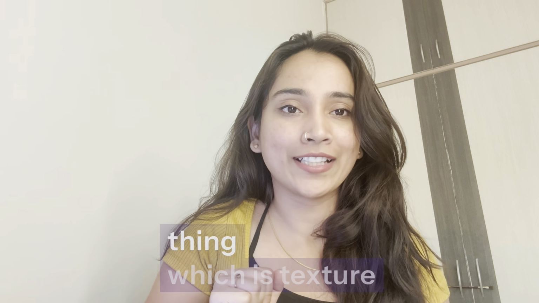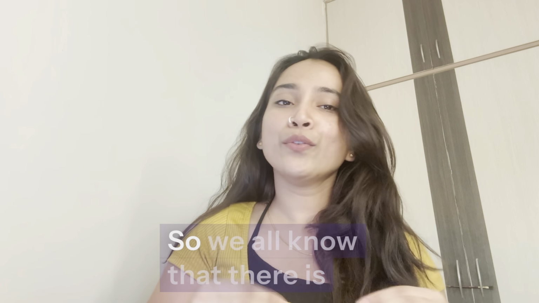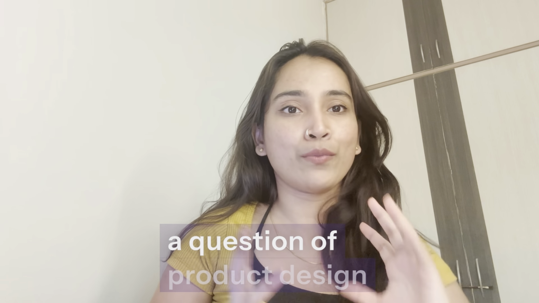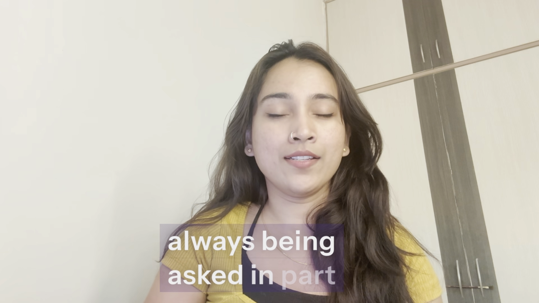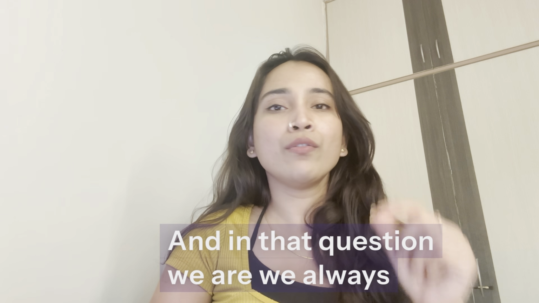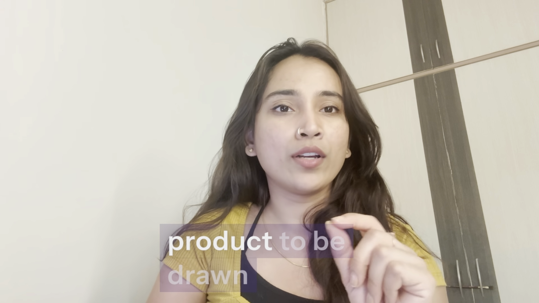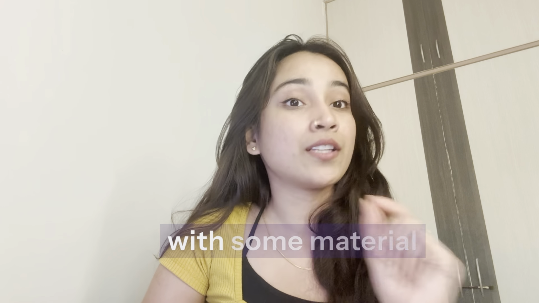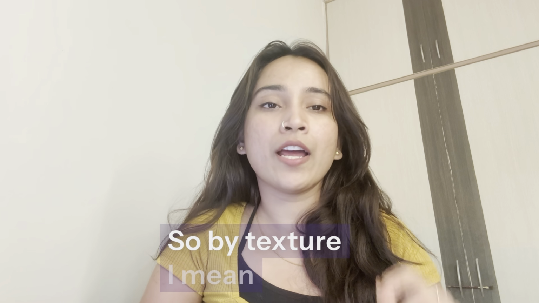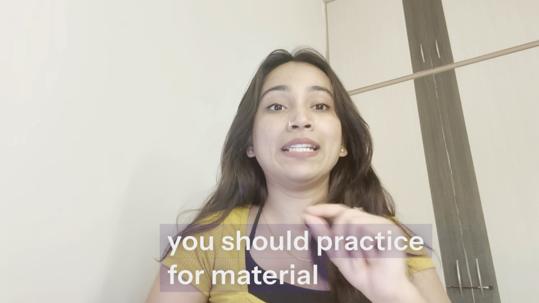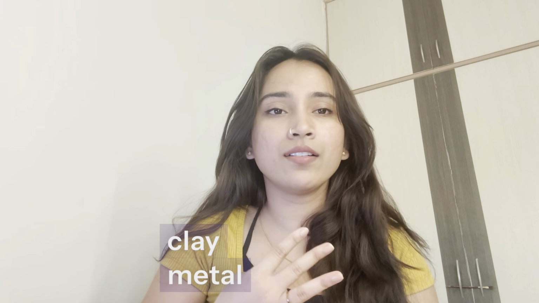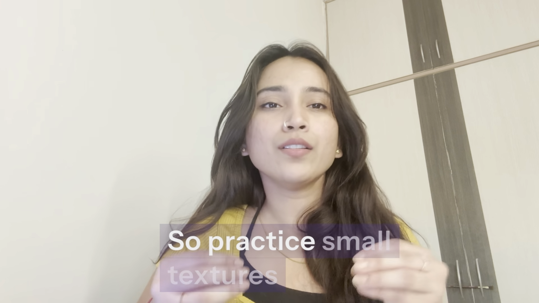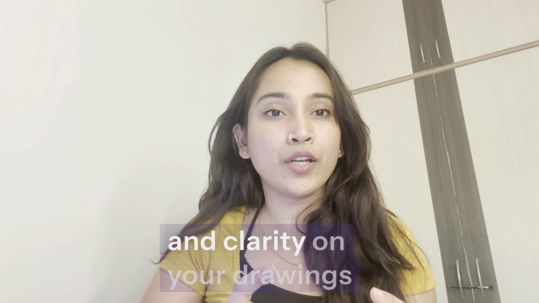Now the third important thing is texture. We all know that a product design question is always asked in Part B of CEED, and in that question we always find a product to be drawn with some material. By texture, I mean you should practice material textures, for example wood, paper, clay, metal, anything. So practice small textures, which will help you give realism and clarity to your drawings.